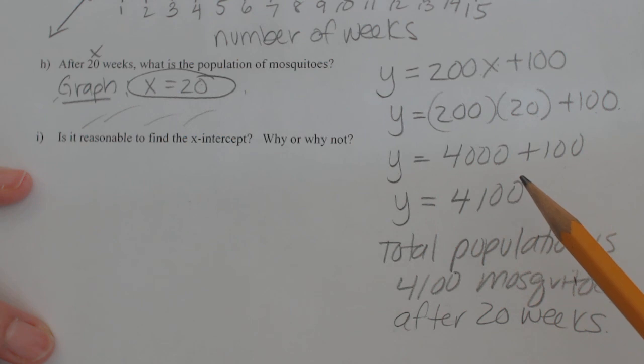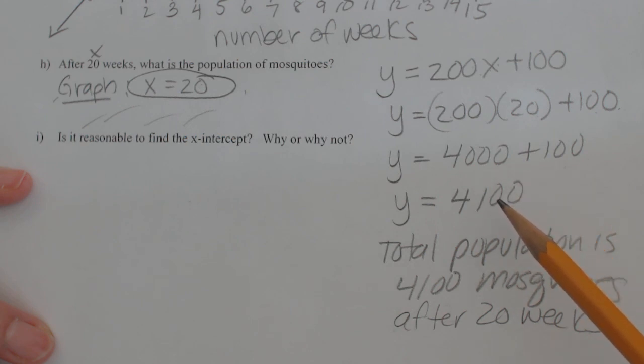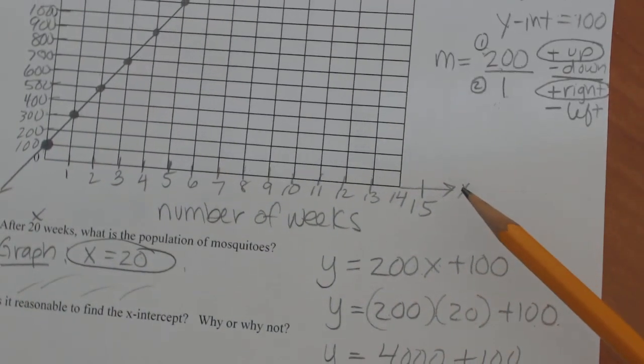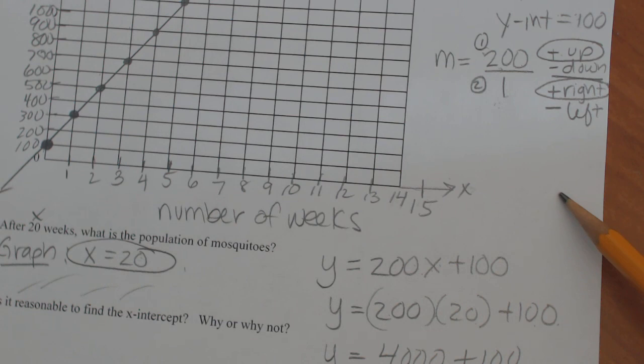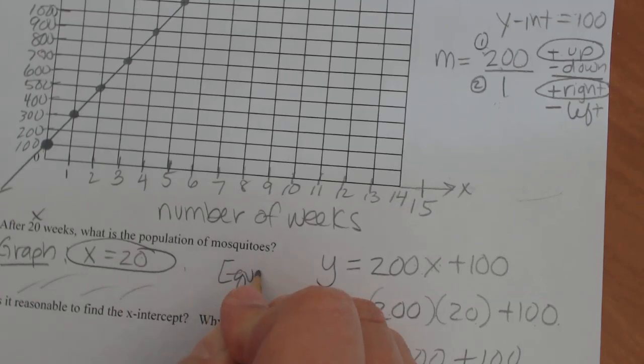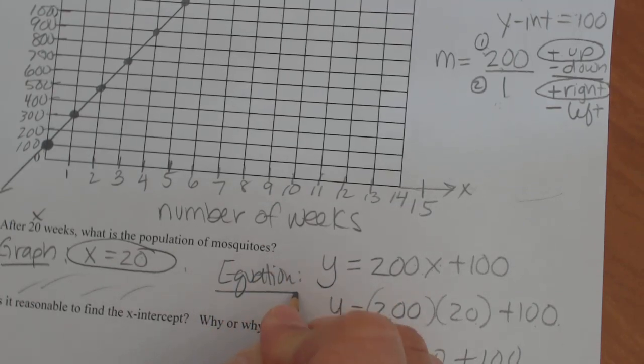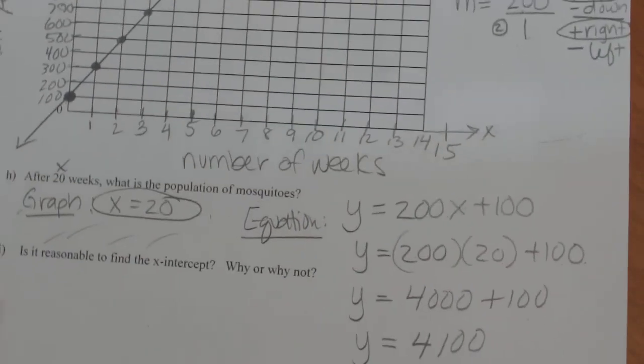I evaluated it. I found that it came out to be 4,100. So my total population is 4,100 mosquitoes after 20 weeks. I wanted to use my graph, but I don't see where the 20 weeks is located here, so that method couldn't be done. So I used my equation method instead, and that's what that was.